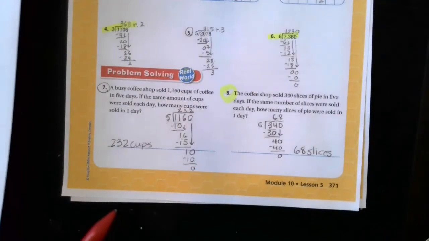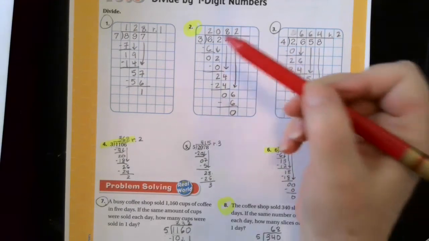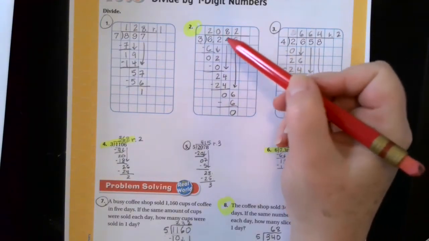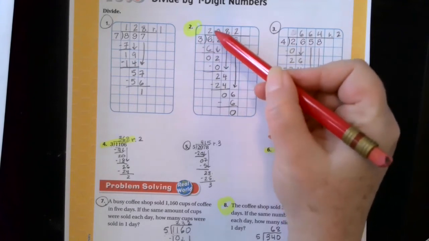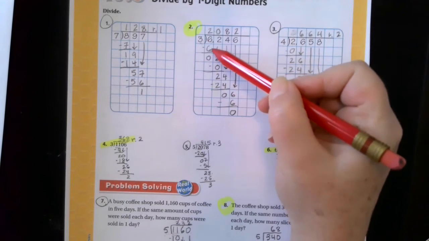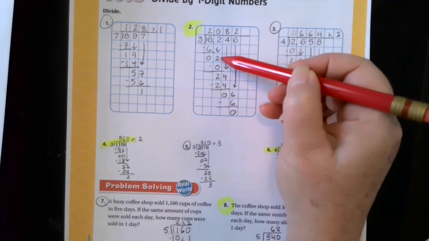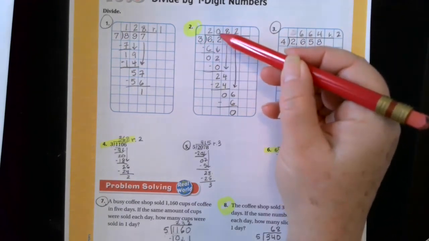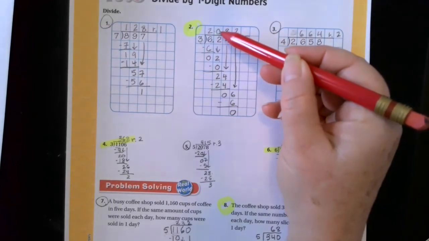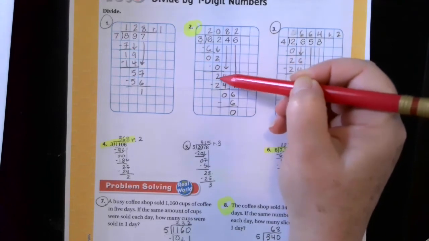Going on to this page, which I really liked because they gave me the graph paper. I love graph paper for division. So 6,246 divided by 3. 3 goes into 6 2 times. 2 times 3 is 6. Subtract 6 minus 6 is 0. Bring down my 2, which is my hundreds place. 3 goes into 2 0 times. This one was a little tricky because of this. And then you just multiply out. 3 times 0 is 0. 2 minus 0 is 2.